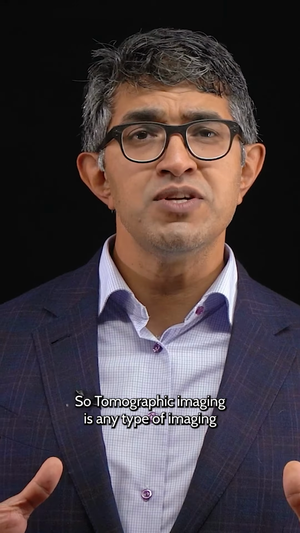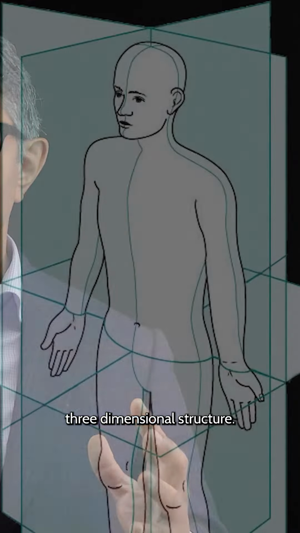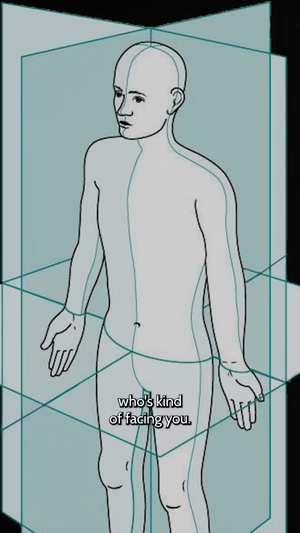So tomographic imaging is any type of imaging that allows you to look at a three-dimensional structure. When you look at this patient who's kind of facing you, you can take three different types of slices, and those are the medical planes that we generally look at.